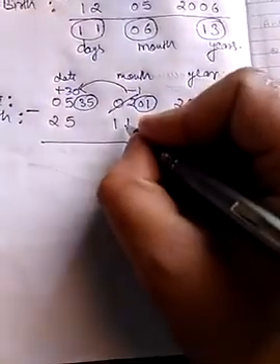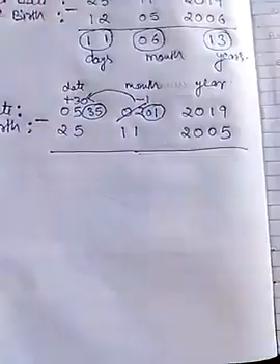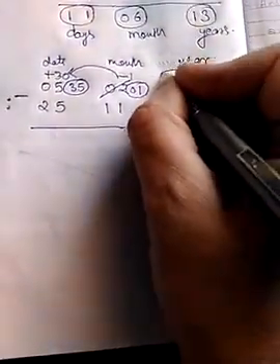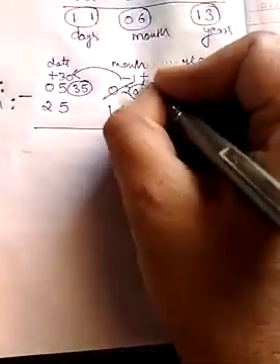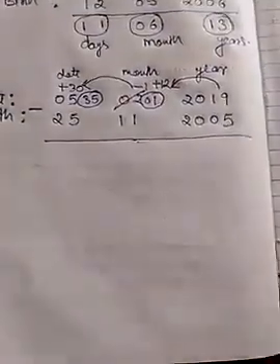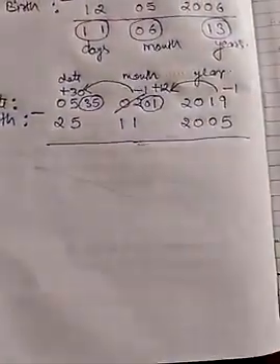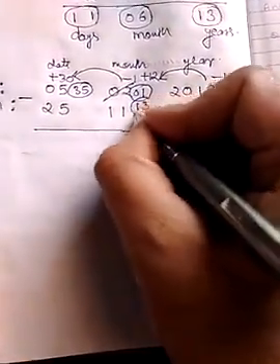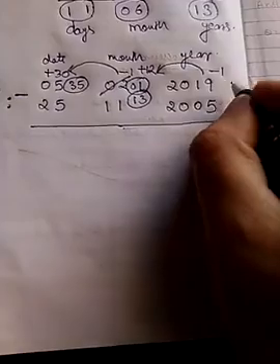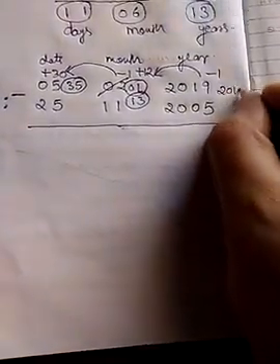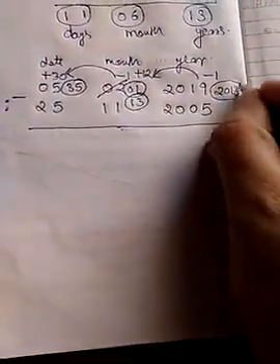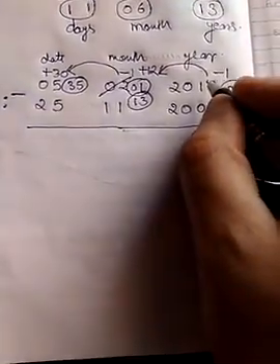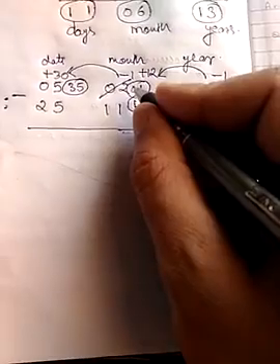Now again we have to subtract 11 from 1, which is not possible. Let us borrow 12 months from here. So here add 12 and subtract minus 1. Now this will become 13 and this will become 2018. Means we have borrowed 12 months from this year.